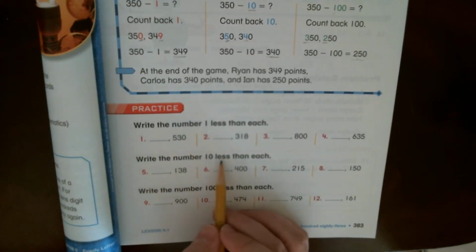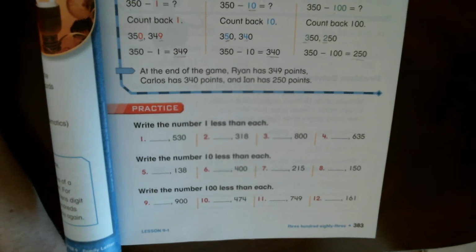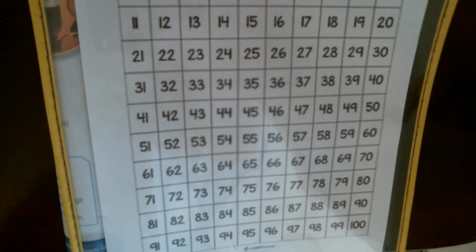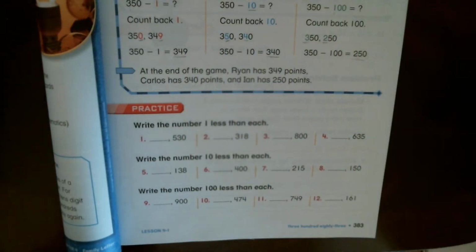All right, so for your lesson here, you're writing the number that is 1 less, the number that is 10 less, the number that is 100 less. Okay, so you may need to get your hundreds chart out to help you with this if you're struggling with that 1 less. So I have my hundreds chart here to help me because remember, if you can count to 100, you can keep going on and on because it just continues to repeat.